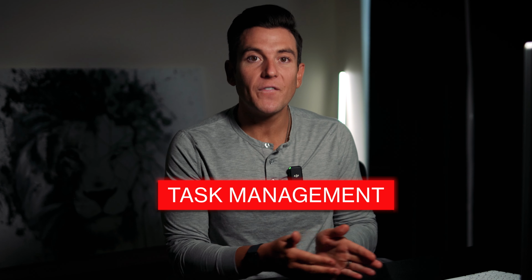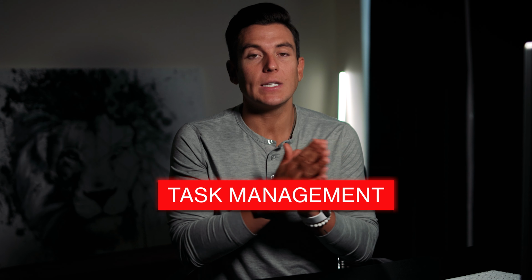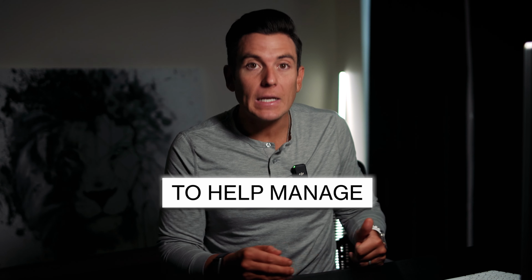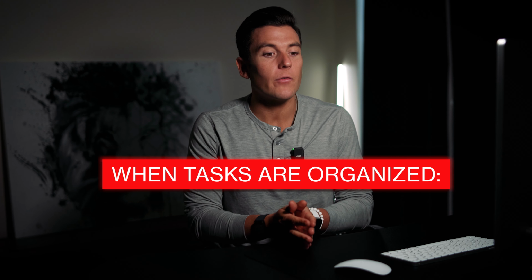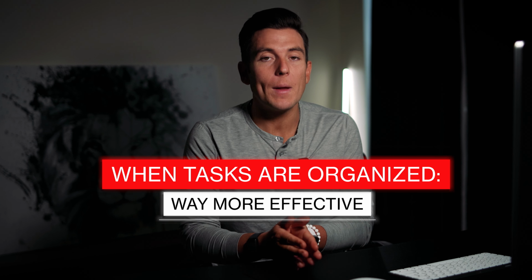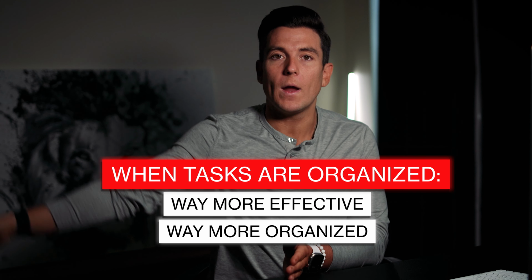So outside of fulfillment and goals, we need to organize all the tasks for our team using a task manager. We need to set clear goals using what we call objectives and key results, or OKRs, to help manage important projects and keep everyone on the same page. When tasks are organized and everyone knows what the goal is and what we're shooting for, they will be way more effective, way more organized, and the likelihood of actually getting it completed correctly goes way higher. So let's get into it and show you how to use Notion for this.